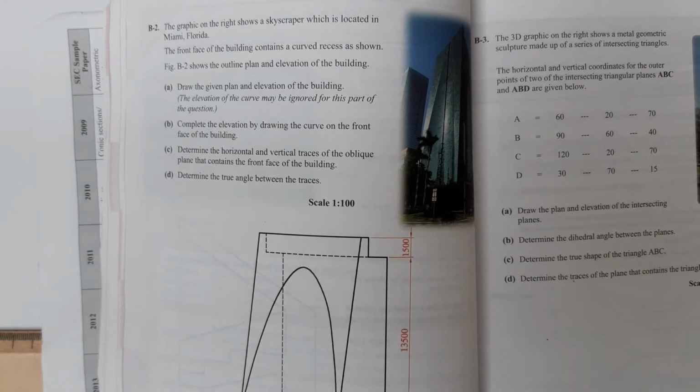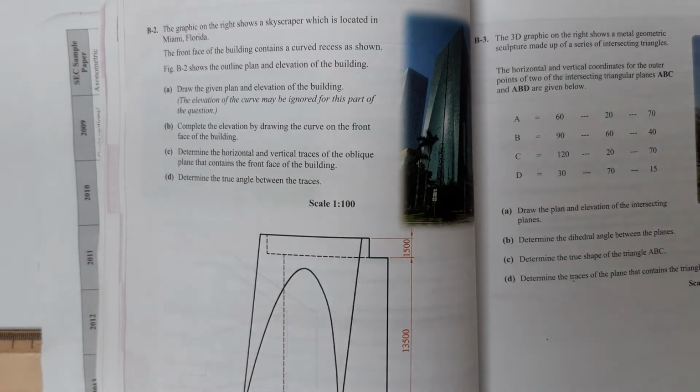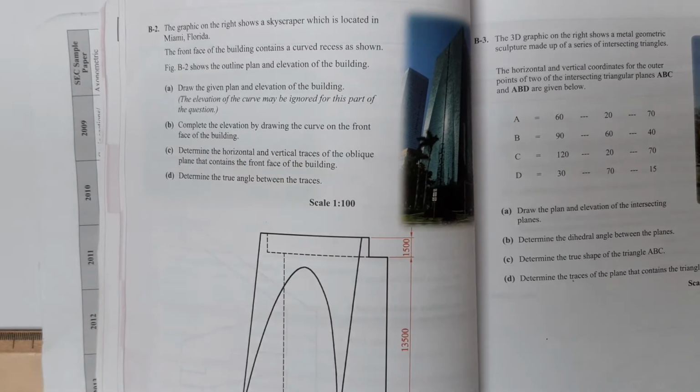The elevation of the curve may be ignored for this part, so we're not doing the elevation of the curve just yet. Then you're asked to complete the elevation of the curve by getting the vertical and horizontal traces of the oblique plane contained on that front face. Okay, so we're using the oblique plane to solve it.